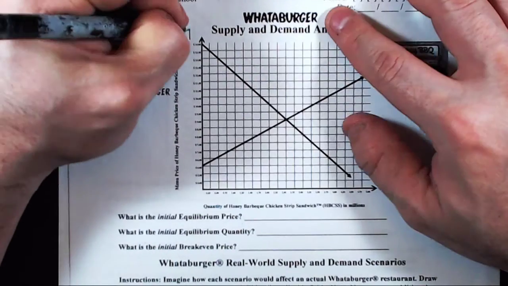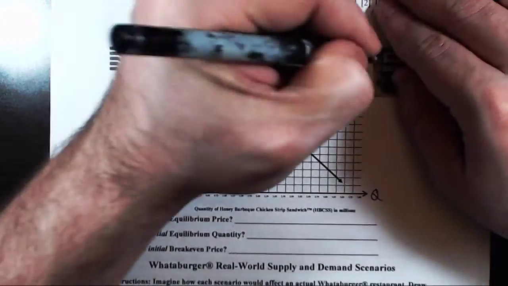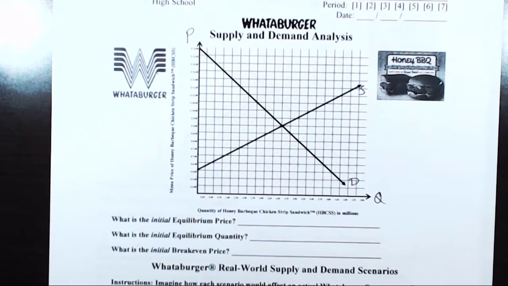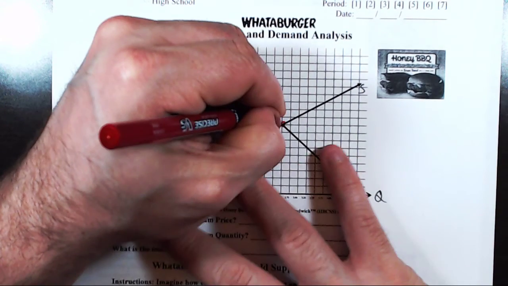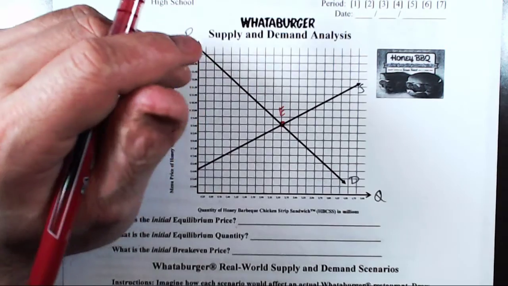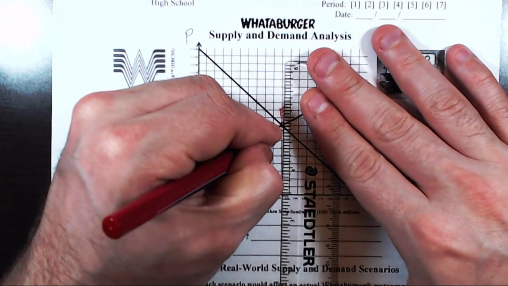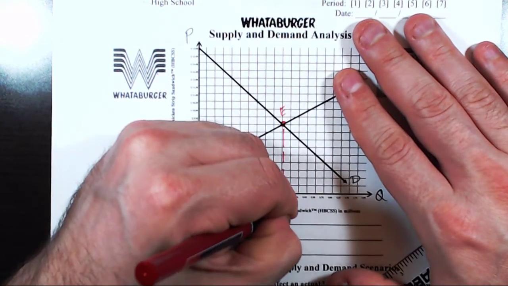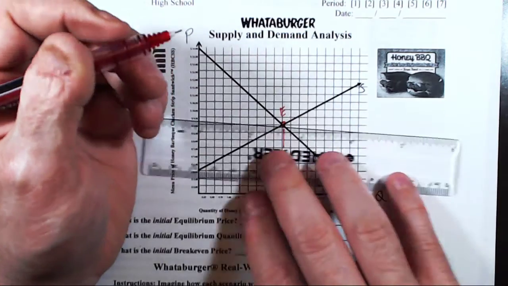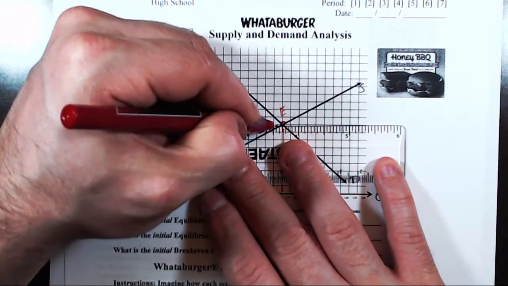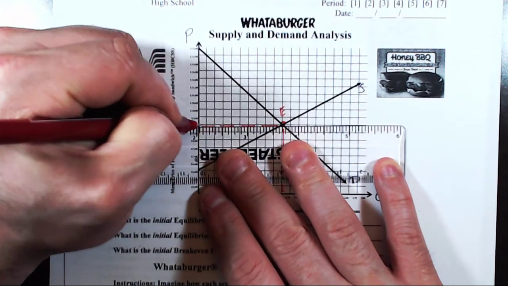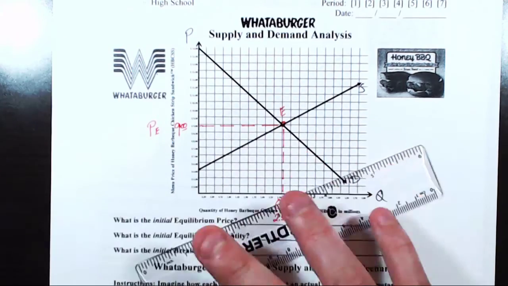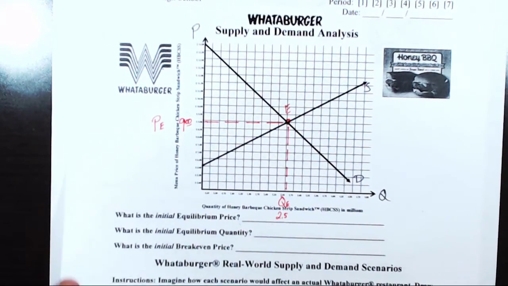Okay, so scenario 5, let me just quickly label my graph. You should be doing this as well. Supply, demand, and my equilibrium point here. This is the equilibrium point. And our equilibrium quantity, just like it was in the other graphs, is 2.5 million. Put quantity equilibrium, 2.5 million. And price equilibrium is $9 per sandwich on the menu, ladies and gentlemen. So this is $9, and that's the price equilibrium. We're now ready to look at scenario number 5.